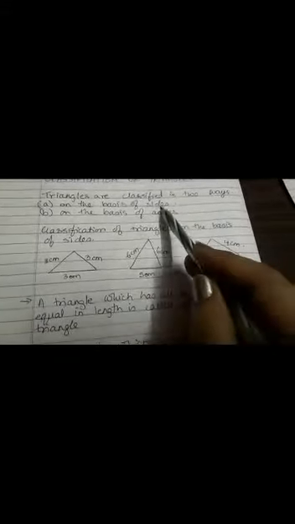Important classification of triangles. Triangles are classified on the basis of sides and on the basis of angles. On the basis of sides, if all three sides are equal, it is called an equilateral triangle. If any two sides are equal, it is called an isosceles triangle. And if none of its sides are equal, that means all different sides, it is called a scalene triangle.